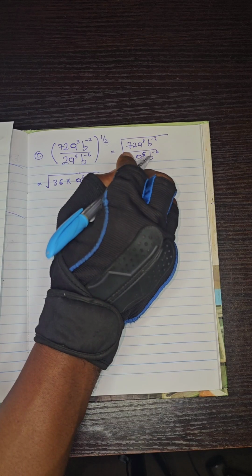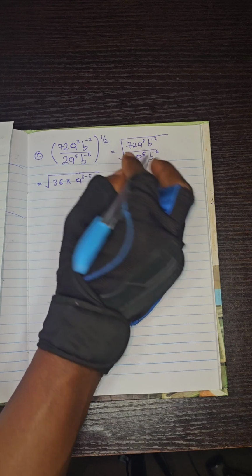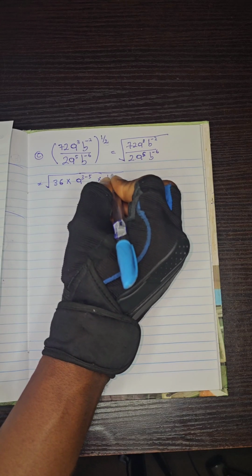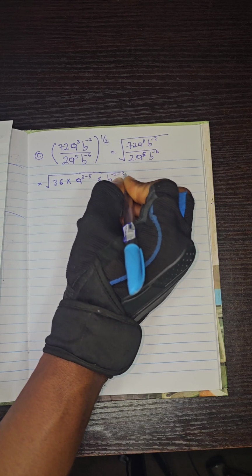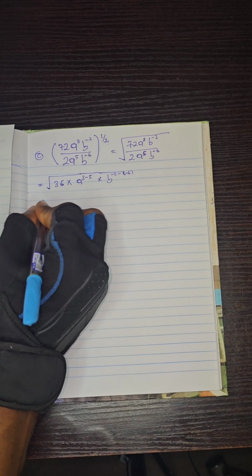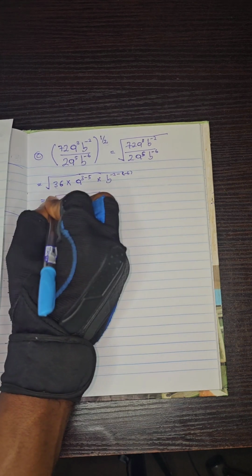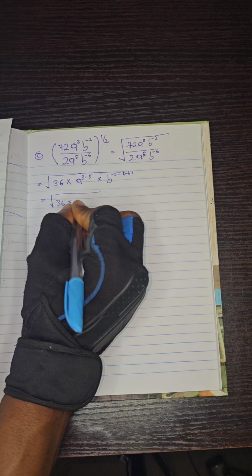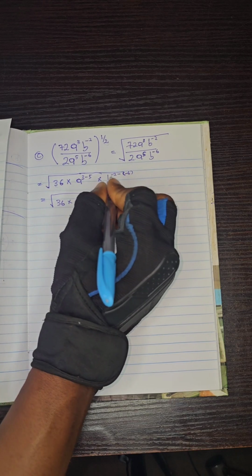b raised power minus 2 divided by b raised power minus 6. It will be b to the minus 2 minus minus 6. All making sense? So this will be 36 times 3 minus 5 is a raised power minus 2.